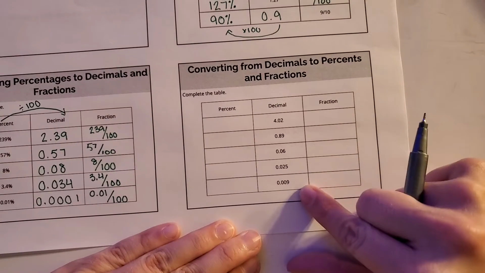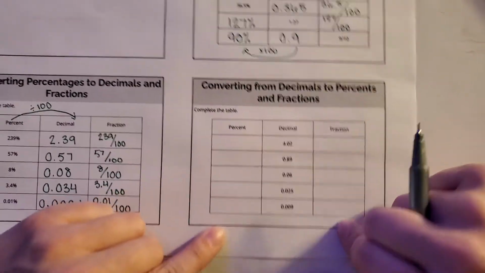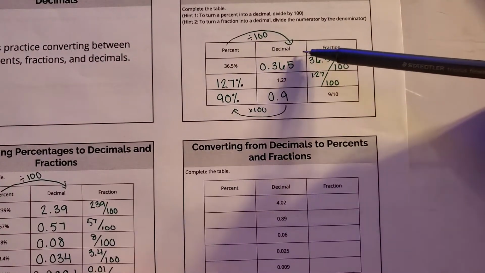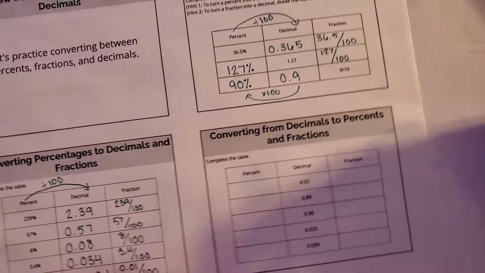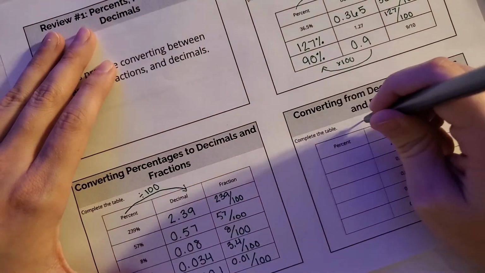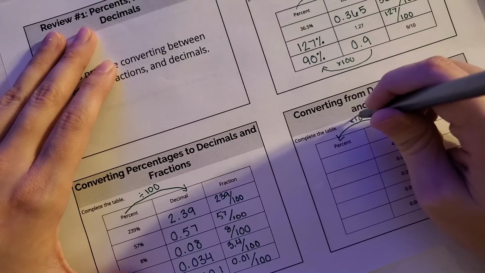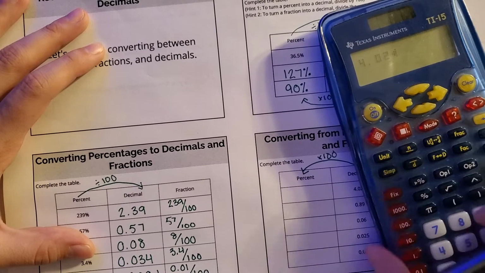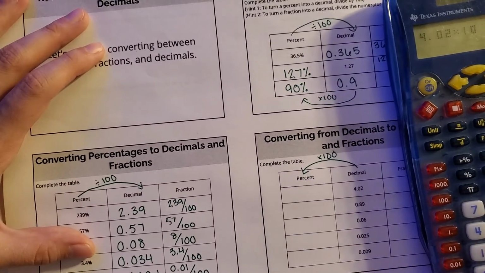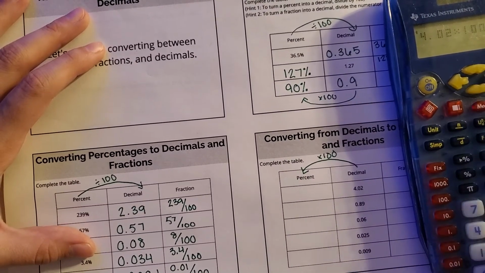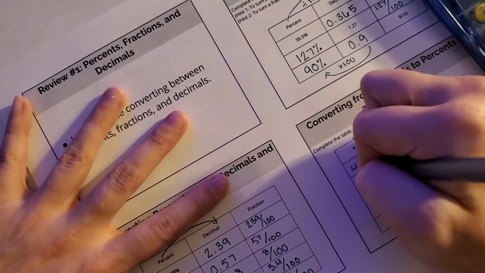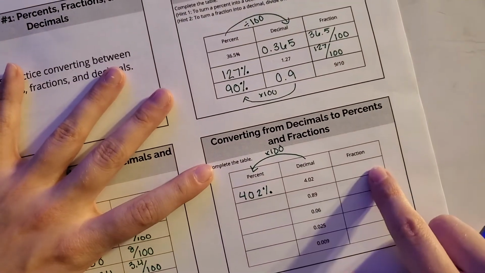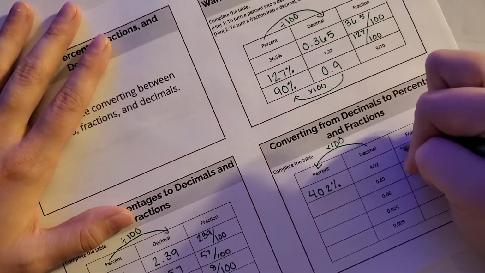Okay, now we have our decimals and we're turning them into percents and fractions. So up here we said, well, to go from a percent to a decimal, you divide by 100. So to undo that, I would multiply by 100. So I am going to take all my decimals and multiply them by 100 to get the percent. So the first one is 4.02. I'm going to multiply by 100, and it is going to be 402%. Now I'm going to take my percent and turn it into a fraction like we have been, and I'm going to take my percent and put it over 100.